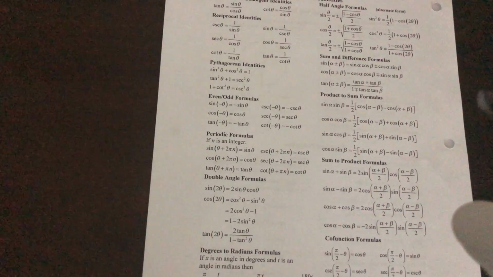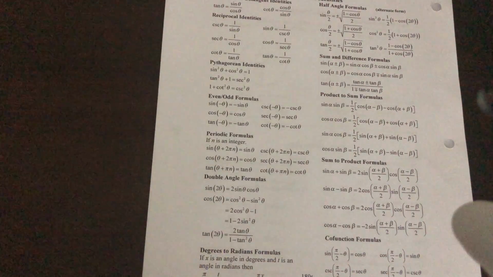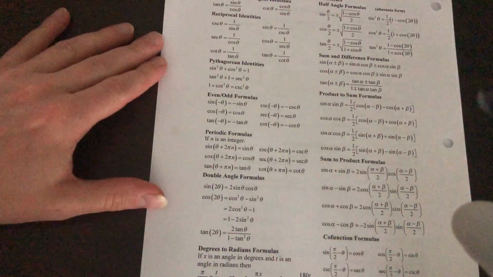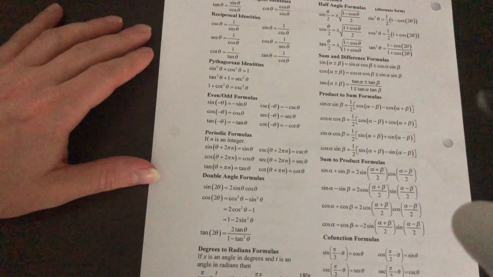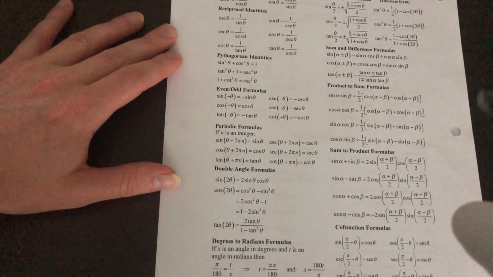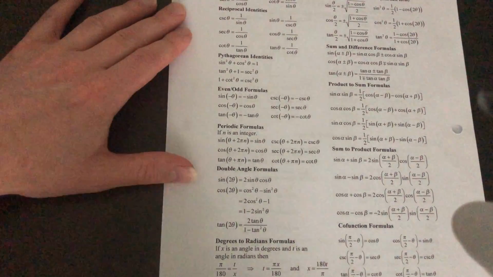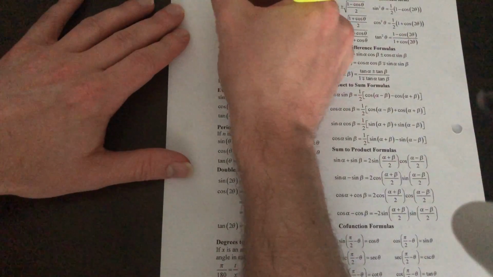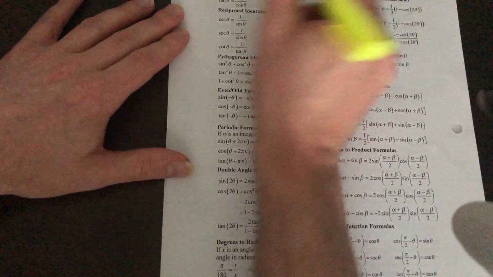Now, this is what's going to be important and what we're going to use for this lesson. If you've got a highlighter, I suggest you highlight the identities we're going to use the most. We're not going to do double angle, half angle, sum and product identities. There's really not any use for it for calculus. So you need to know this section, tangent and cotangent identities.